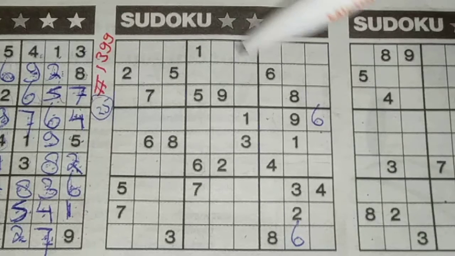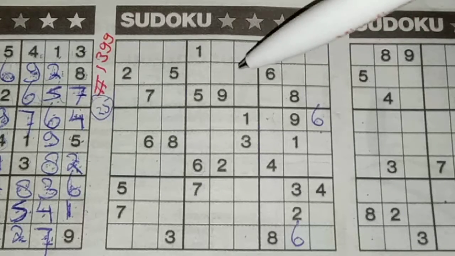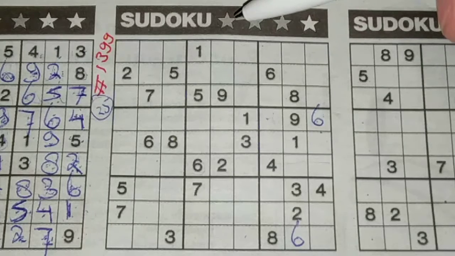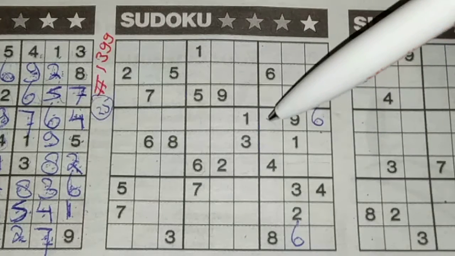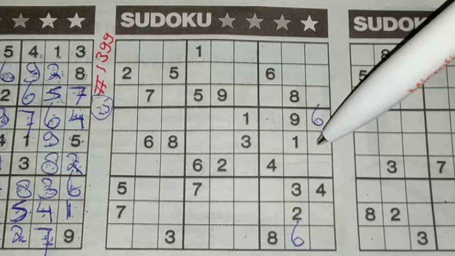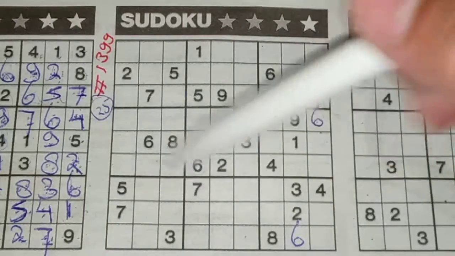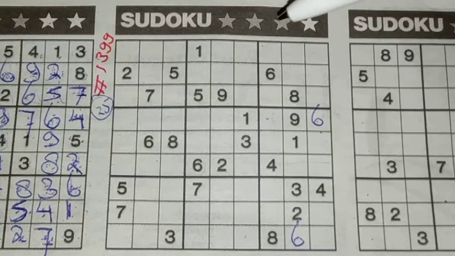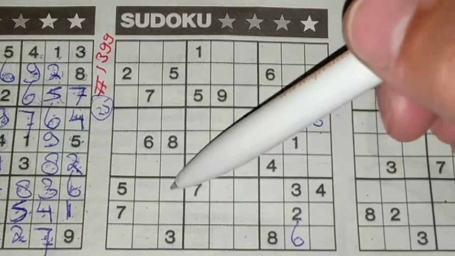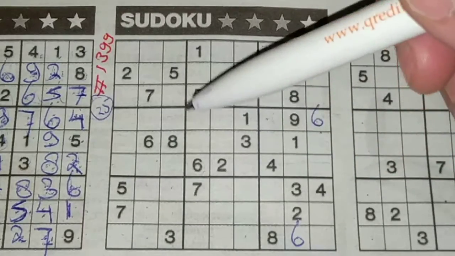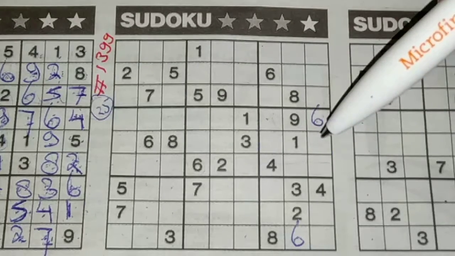How about the number 8? Yes, in this big square, 1, 2, 3, 4, 5, 6 missing numbers. One of the missing numbers is an 8.